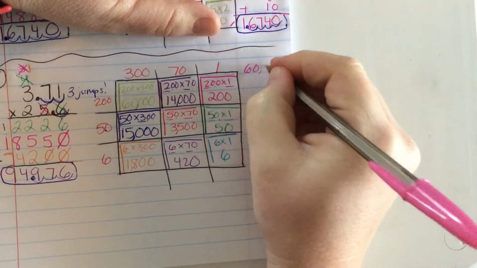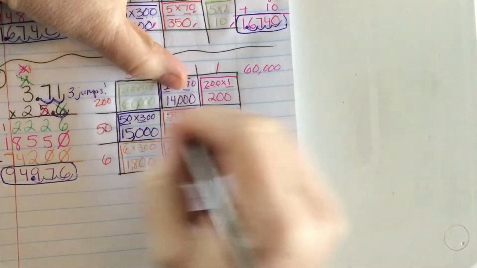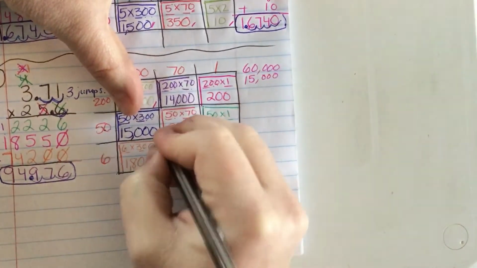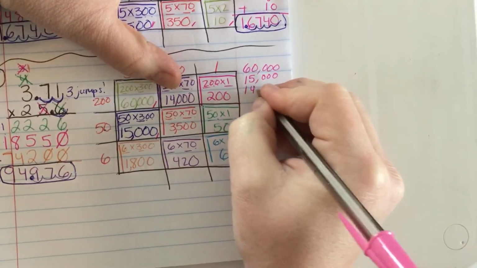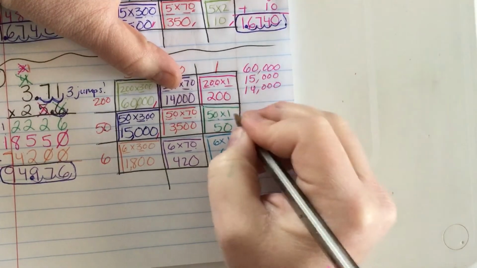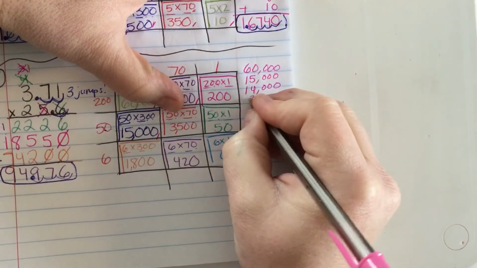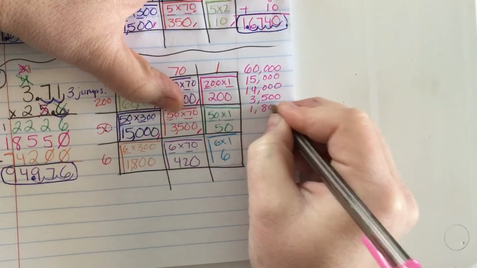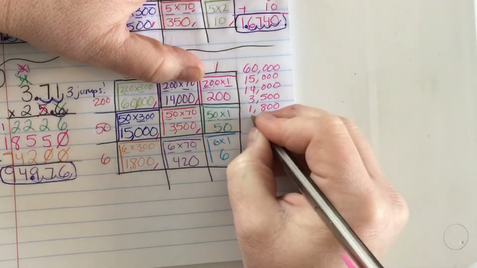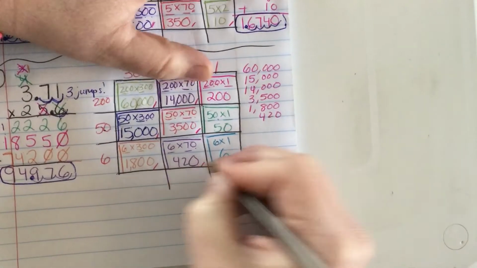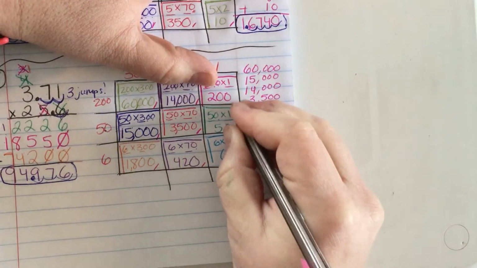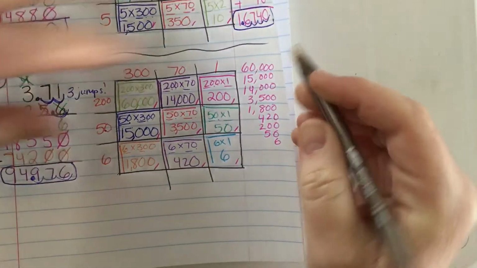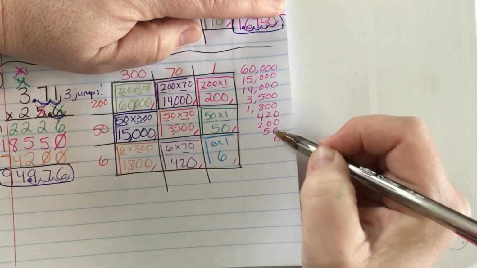So we have 60,000, 15,000, 14,000, 3,500, 1,800, 420, 200, 50, and 6. So again, I'm going to count, make sure I have 9 numbers. 1, 2, 3, 4, 5, 6, 7, 8, 9.